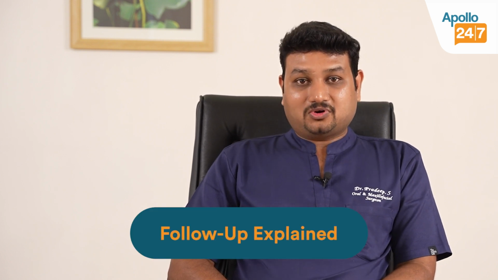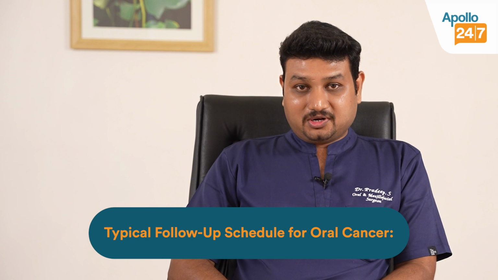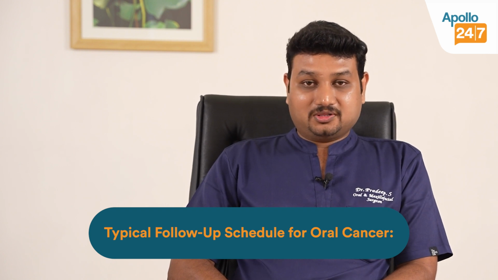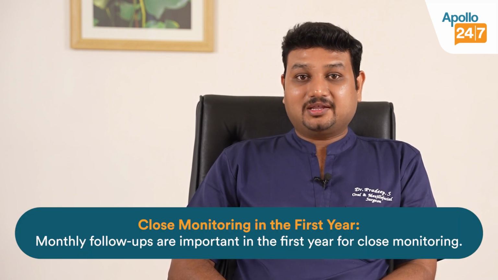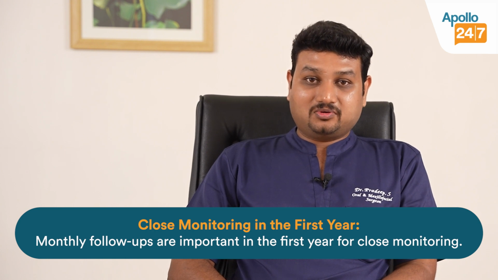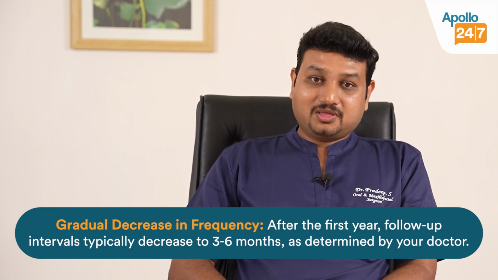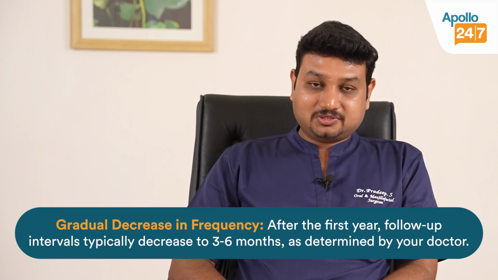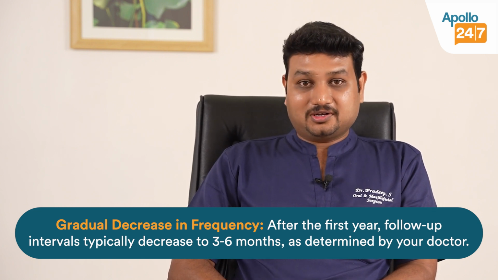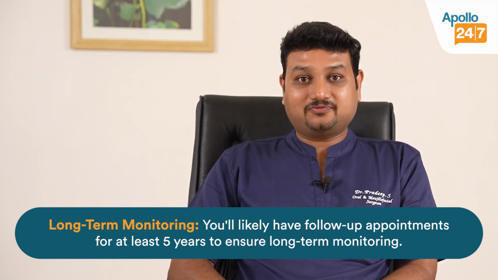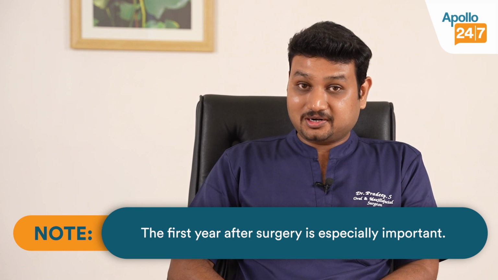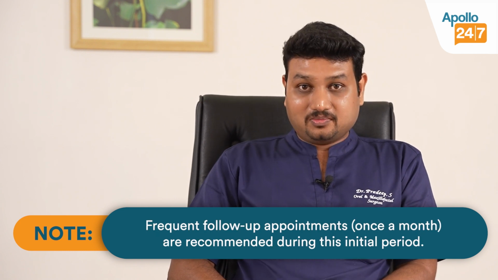Next, let's see about the follow-up. Whenever you have oral cancer and you got treated, having done all the treatment as advised by your doctors, now comes the time of follow-up. For oral cancers, it is mandatory to have a monthly follow-up for the first 1 year, following which the follow-up intervals will be reduced to 3 to 6 months, as your doctor will decide. You have to be on follow-up for a period of 5 years, where the first year remains extremely critical, and you need to be on 1 month follow-up for the first 12 months.